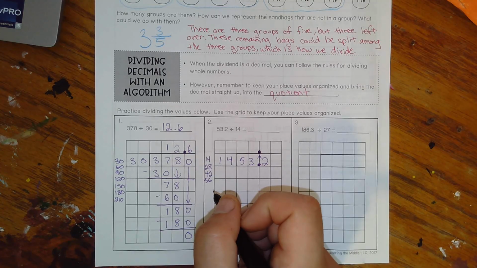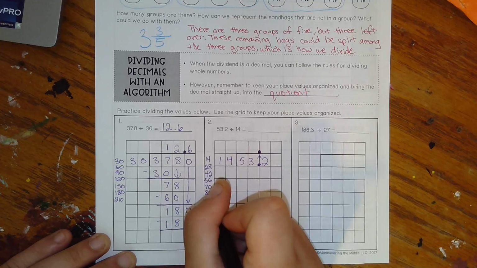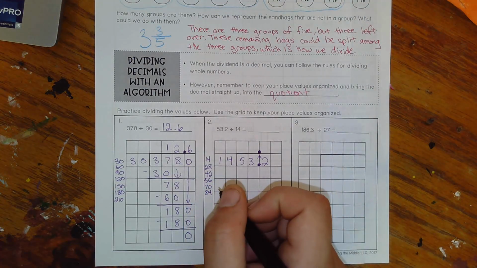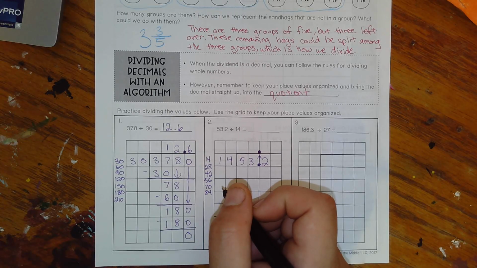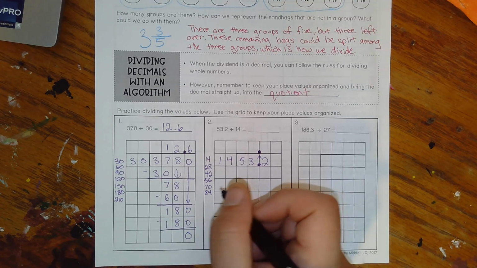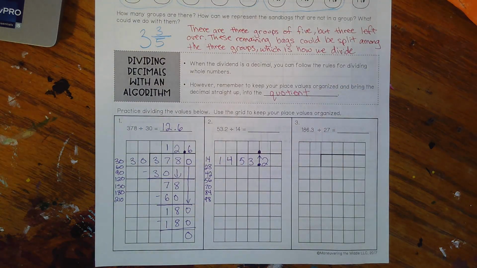I'll do a couple more. We'll do 70, 84, and one more, 98. We'll stop right there. That's skip counting by 14s, okay?